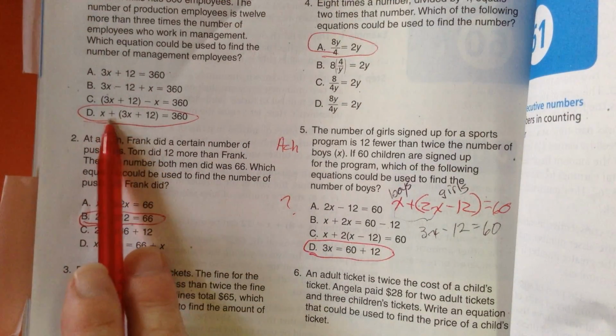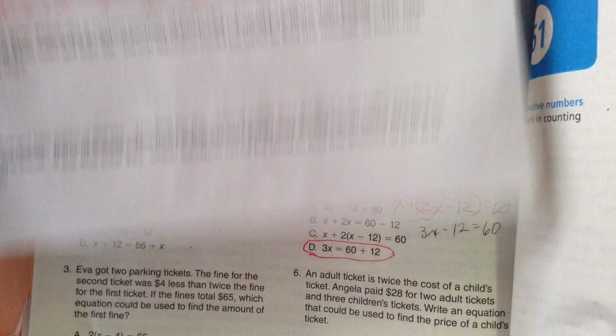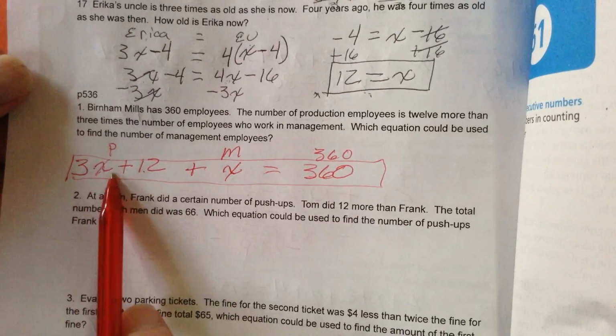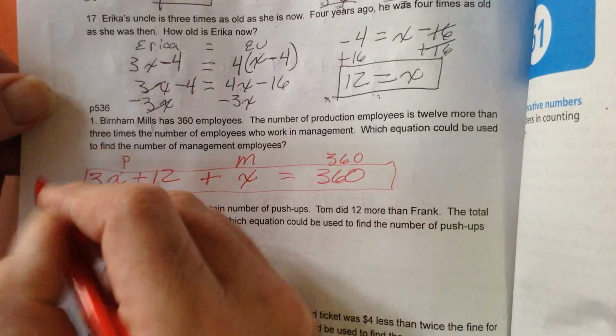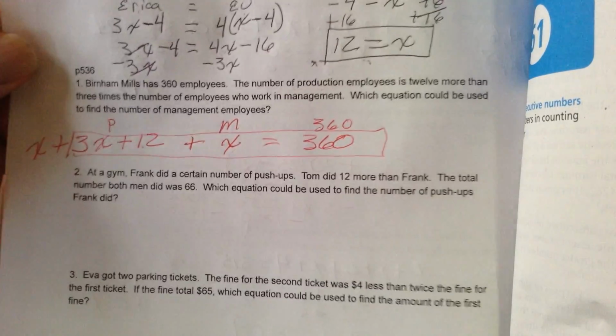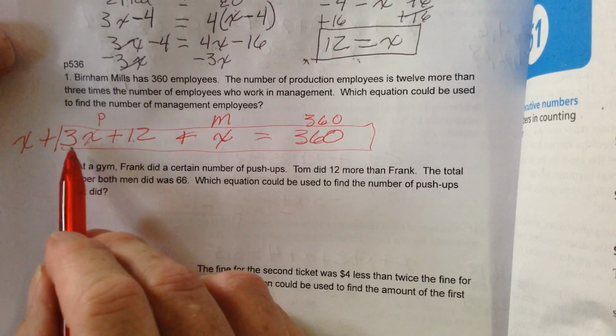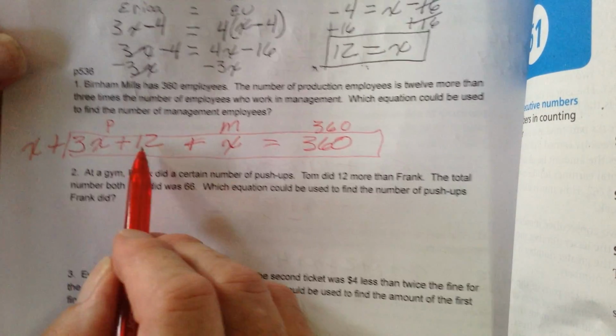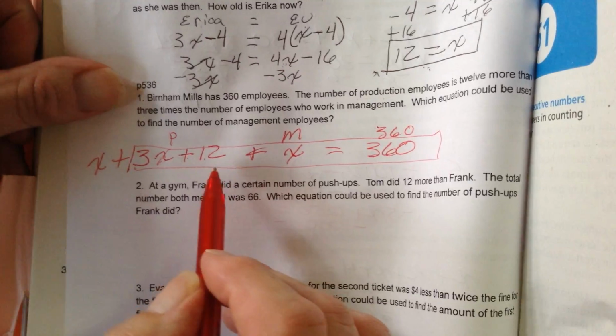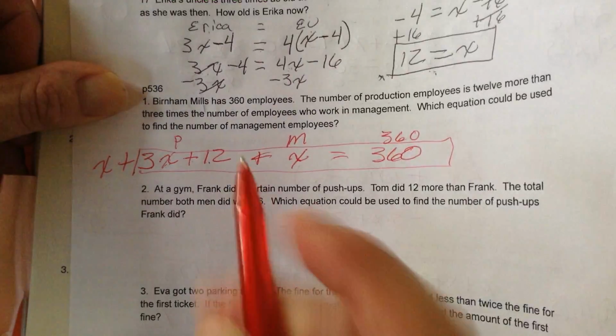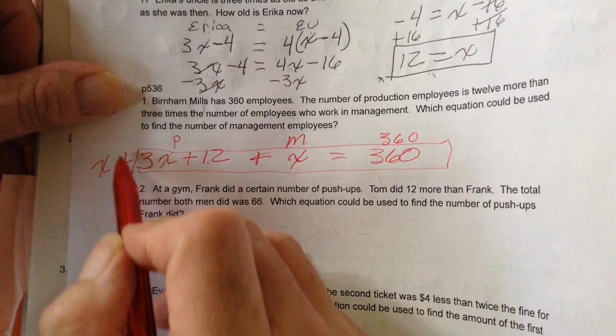But if you look here, x plus 3x plus 12, well, 3x plus 12 and this x is just over here, so it's the same thing. I can have 3x plus 12 plus x equals 360.